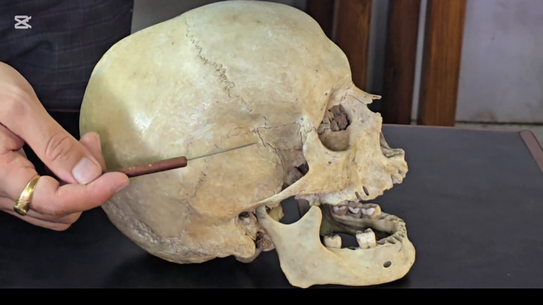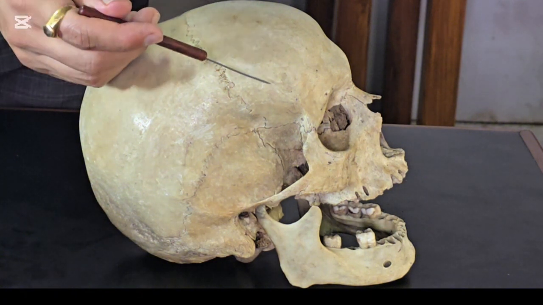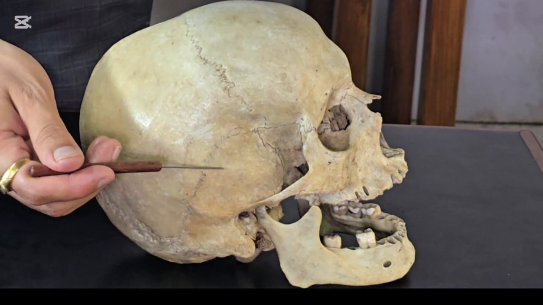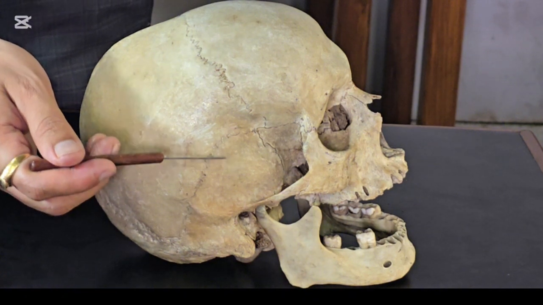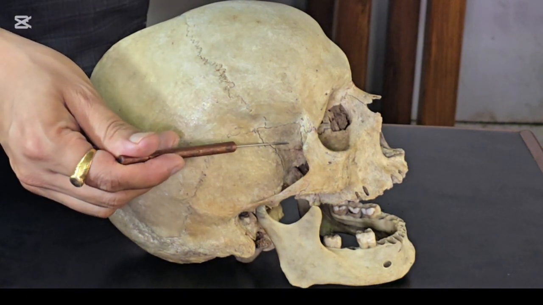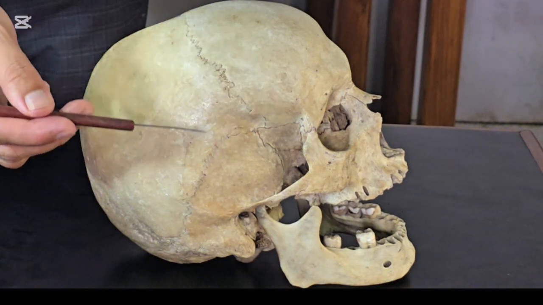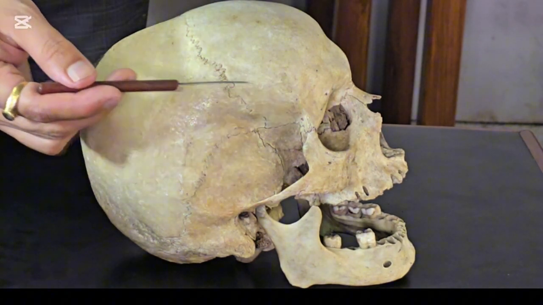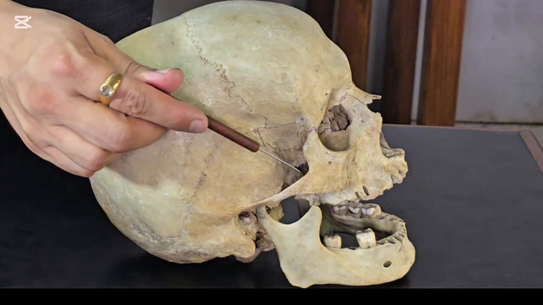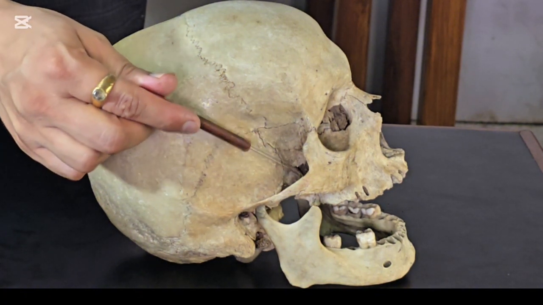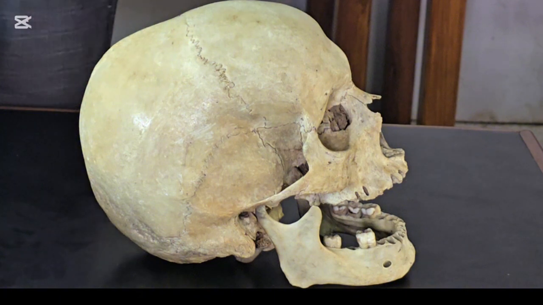The floor of the temporal fossa is formed by parts of frontal, parietal, squamous part of temporal bone and the greater wing of sphenoid. The temporal fossa gives origin to temporalis. Inferior to the zygomatic arch, the temporal fossa is in communication with the infratemporal fossa.